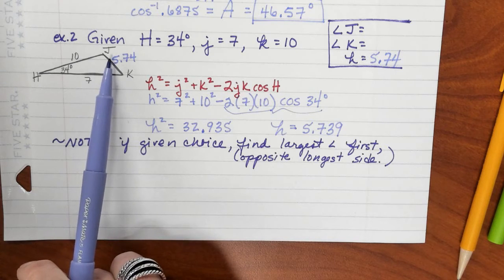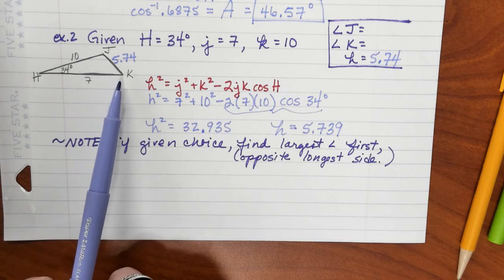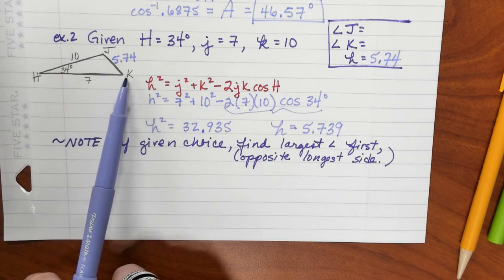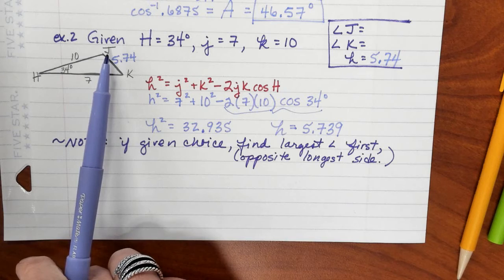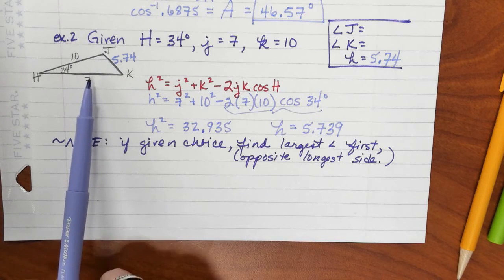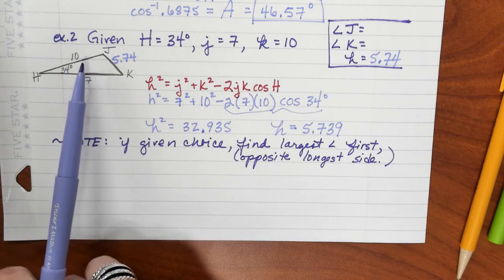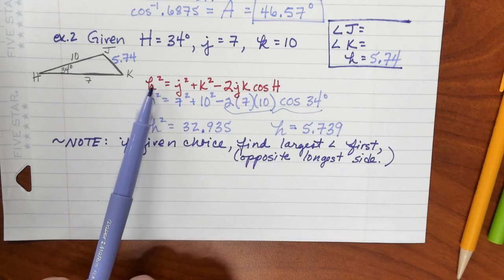The longest side is K, so the largest angle would be K. I also have J here, which would be opposite the 7. So if I'm trying to find K, the largest angle, I'm going to use the formula that has K squared.